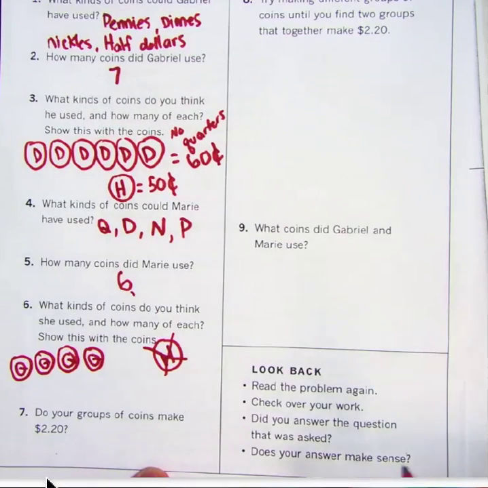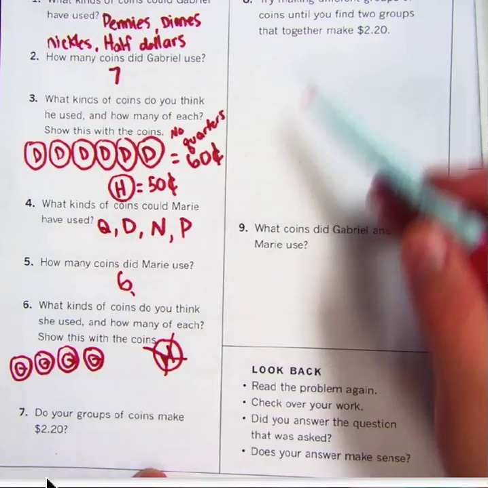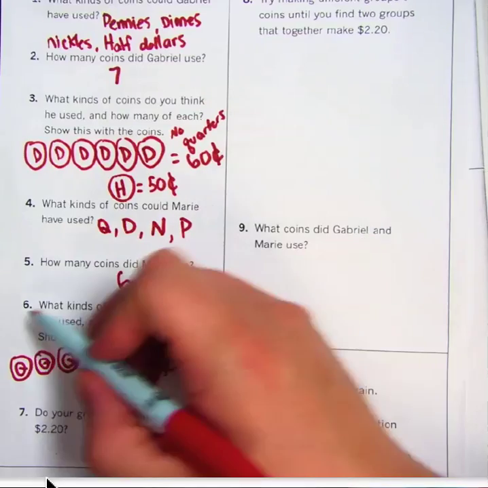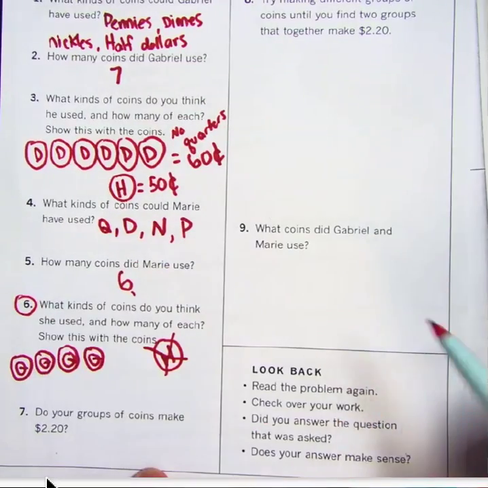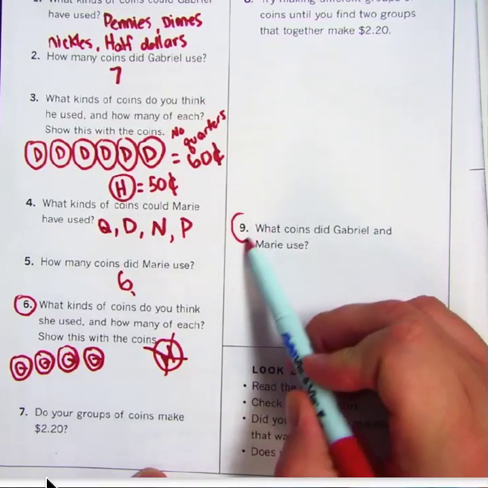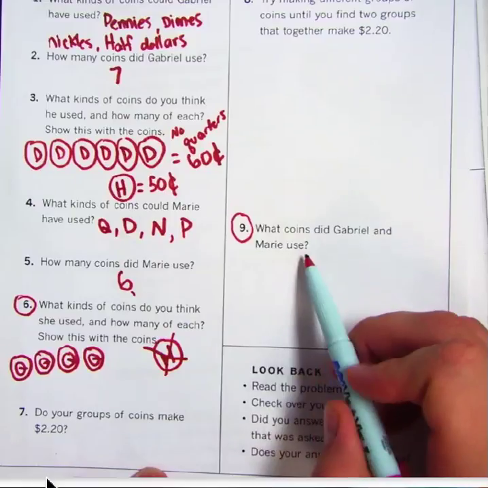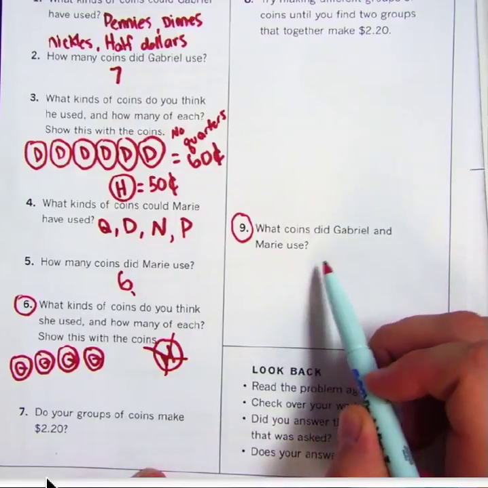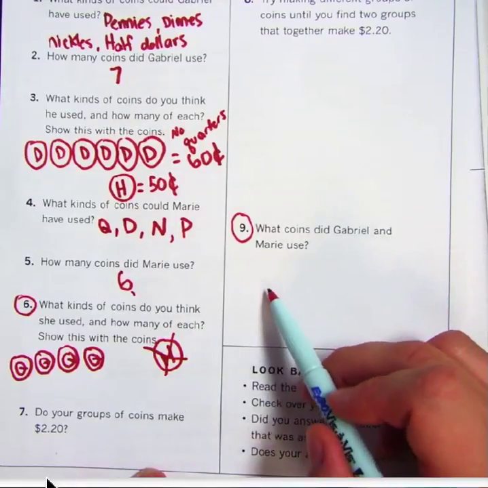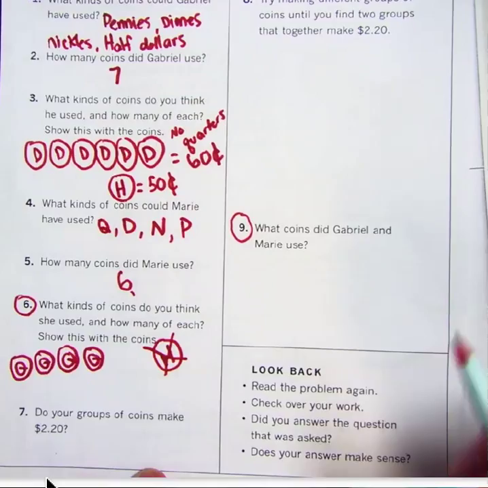I want you to come back to school tomorrow with all these other questions filled in, including the answer for number 6. And then for number 9, I want you to put Gabriel's name and what coins he used. And I want you to put Marie's name and the coins she used. Good luck.